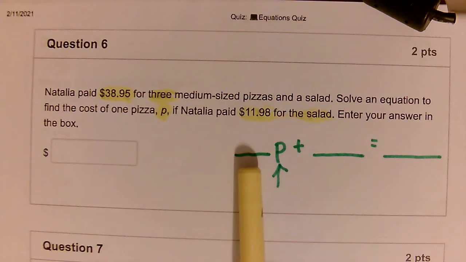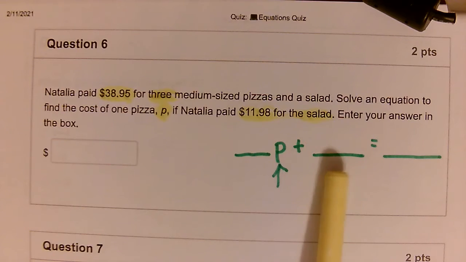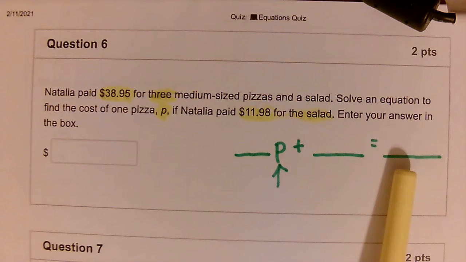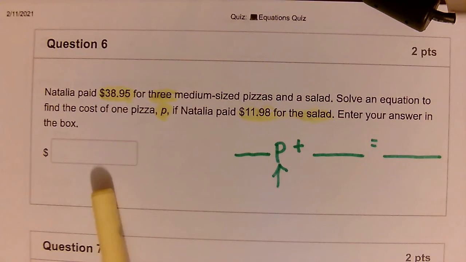Well, how many pizzas? Plus, what was something she spent specifically for? And the total here. Then you have to solve for P. You don't need to write a dollar sign because it's already there.